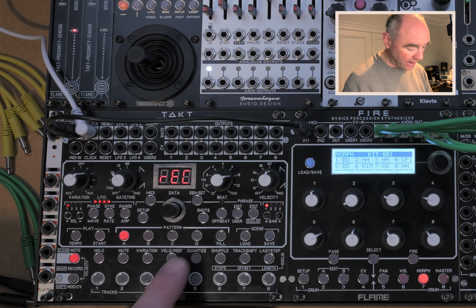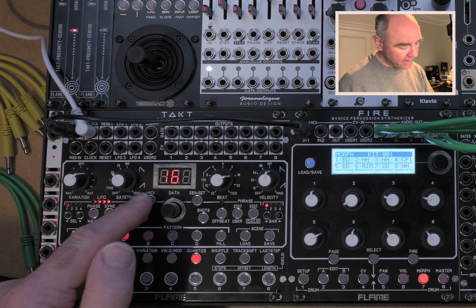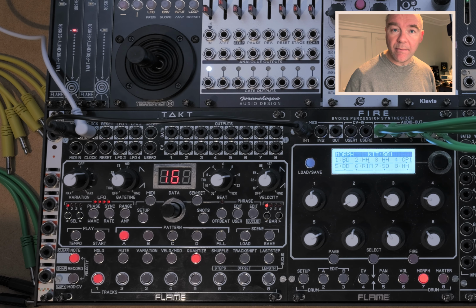So first I want to check what my quantization for track 1 is set to. We're going to record a 4 on the floor kick onto track 1. Now, if it's set here to 16, that means I'm going to record 16th notes. You're telling the looper, throw in a load of 16th kicks. Let's take a listen. What happens if we try and record?